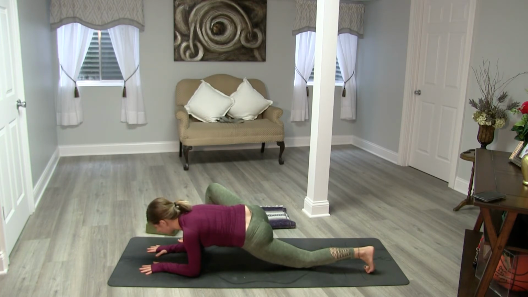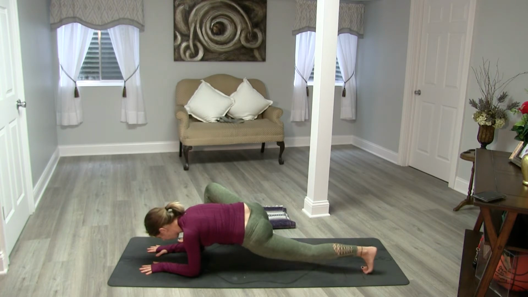Softening the shoulder blades, allowing the heart to move down toward the mat. Breathing into this pelvic area that often gets tight and locked up, letting some blood and circulation flow through there. If you'd like to lift the back knee up, you can. I'm going to keep my knee down. I'm finding in the fall it's nice to have a lot of contact with the mat. It's very grounding.